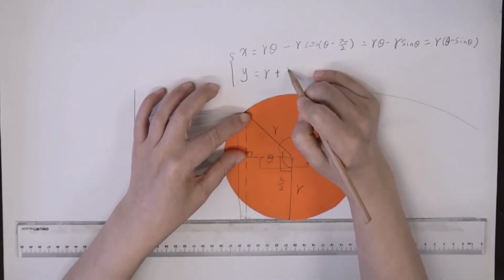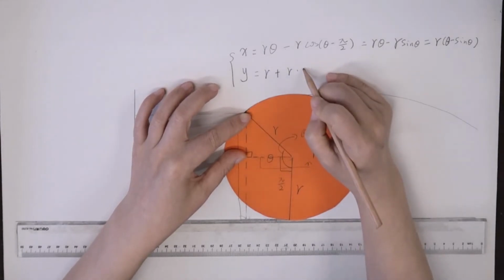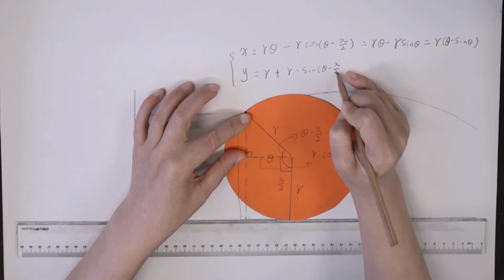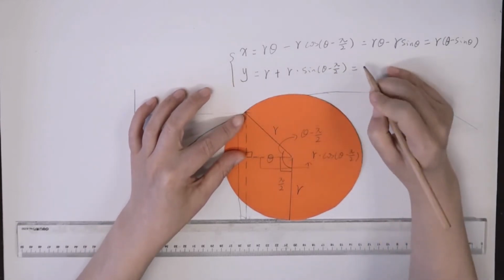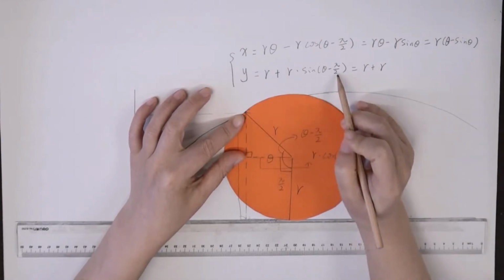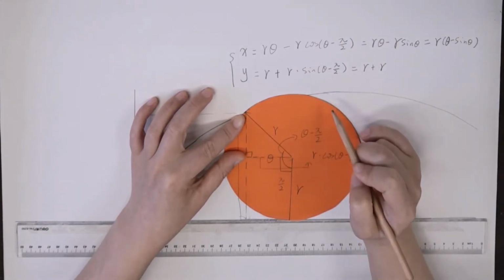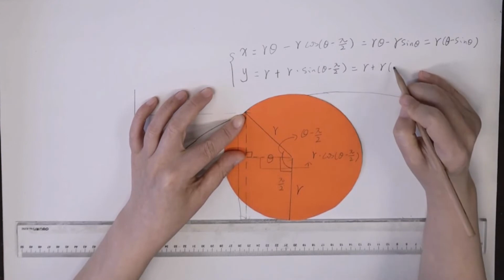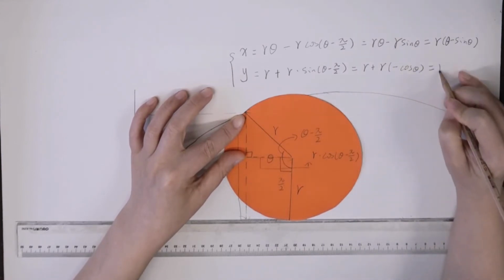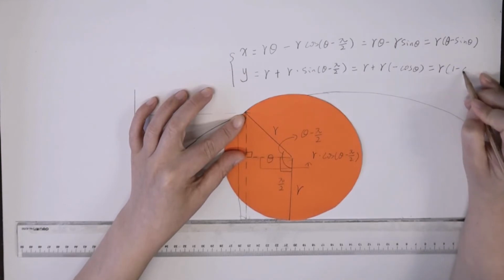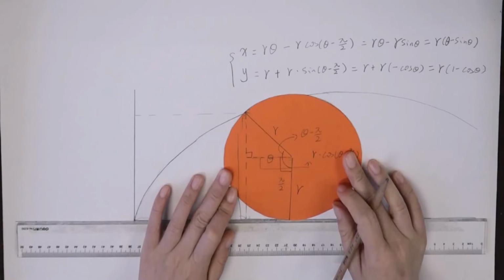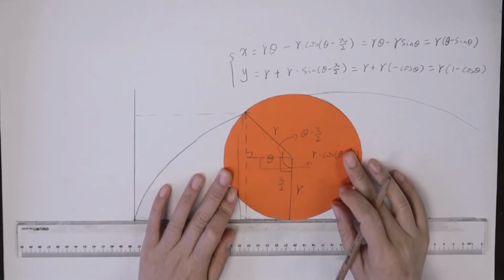This part is r times sine of theta minus pi over 2. And it's equal to r plus r sine of theta minus pi over 2. This one is equal to minus cosine theta. So it's equal to r times 1 minus cosine theta. All right, now we have found the equation of the cycloid.